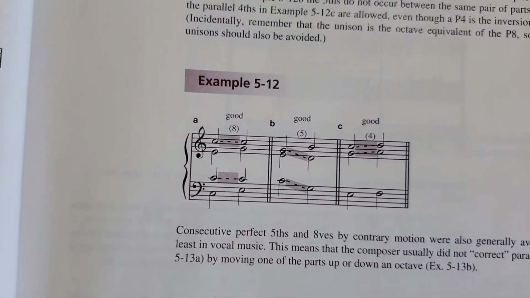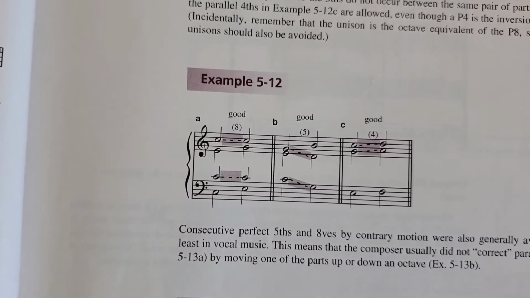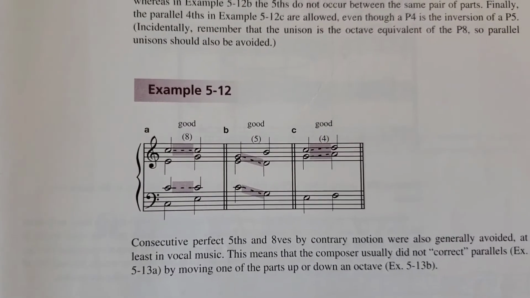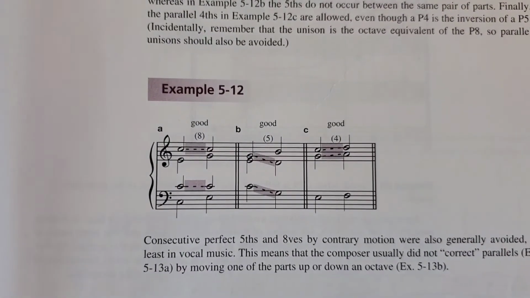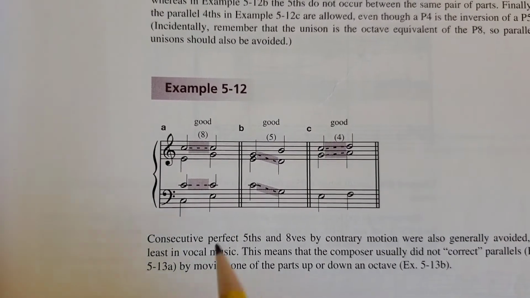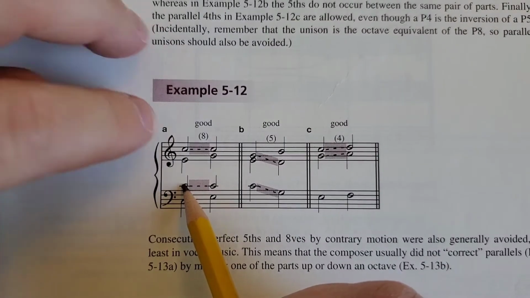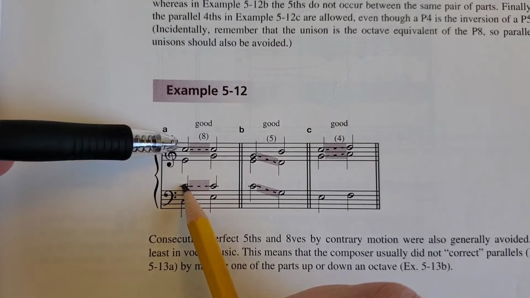All right, this is in the textbook, page 79, example 5-12. I just wanted to point out a couple of things that the book is saying about what is acceptable in these examples. Notice that between the tenor and the soprano, there's an octave.